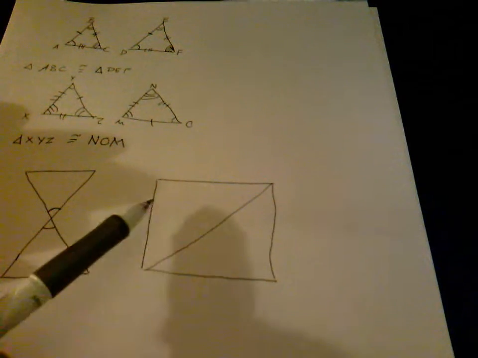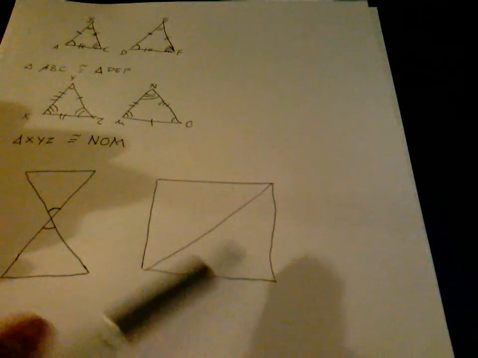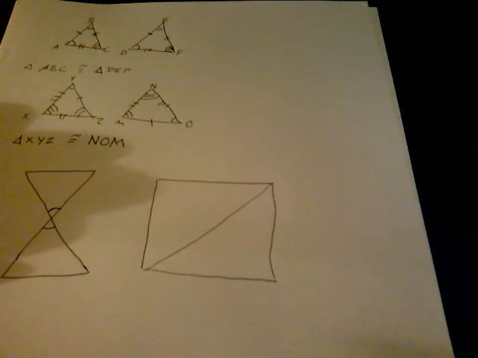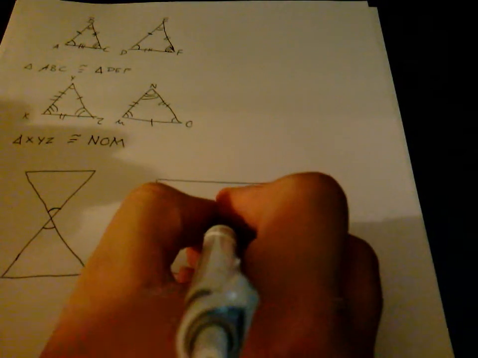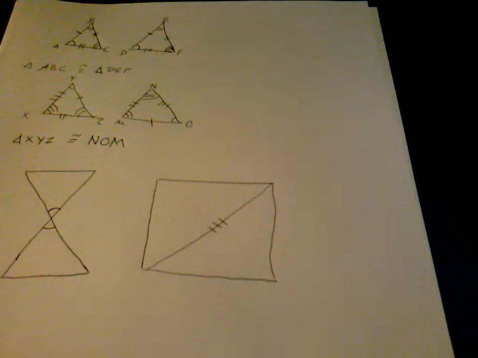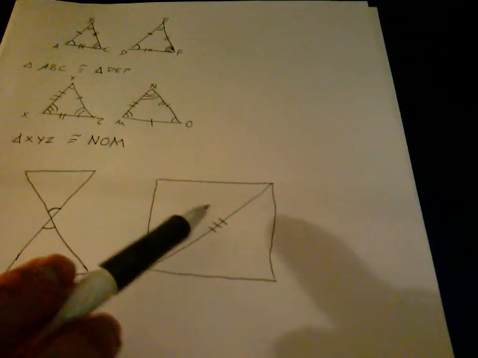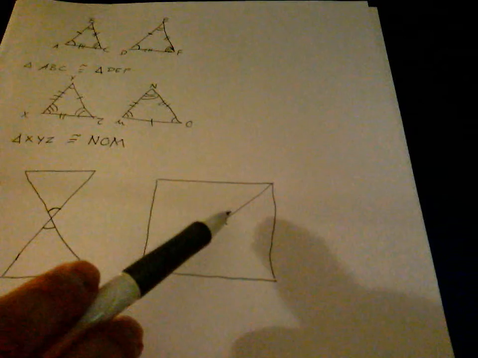In this case, we have two things touching. Now this is a little bit confusing because I'm going to try to explain this, but when we say sides are congruent, notice how they share a side. These two triangles share a side, so technically it's congruent to itself.